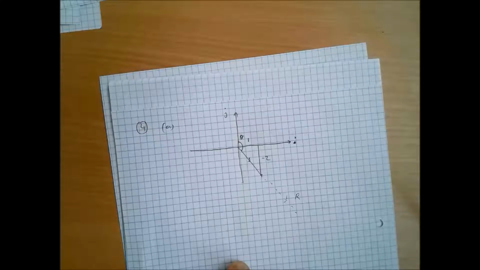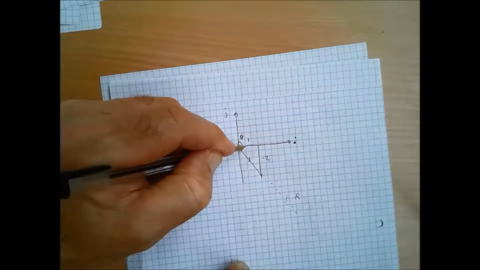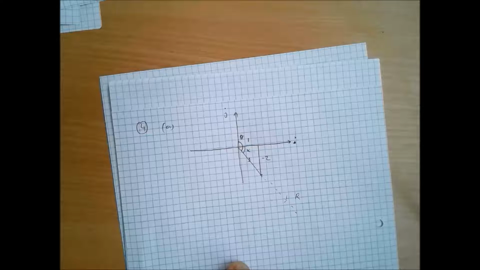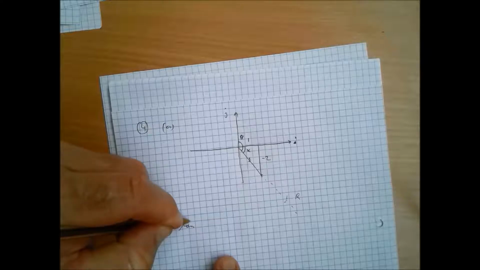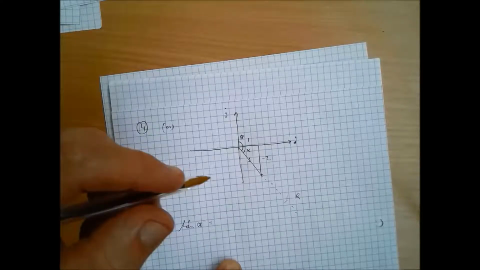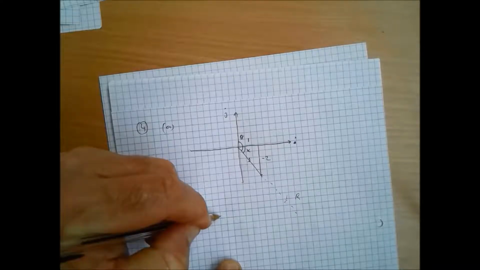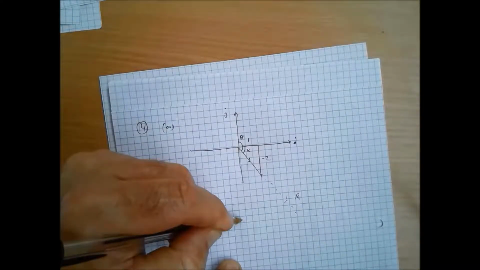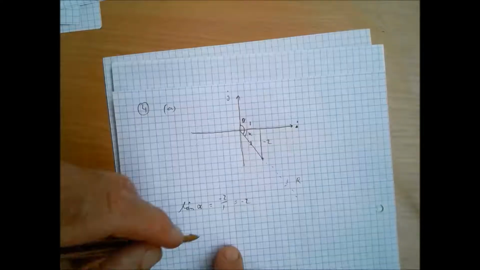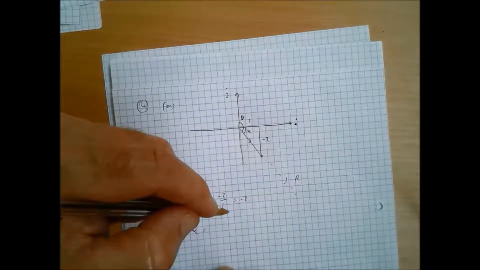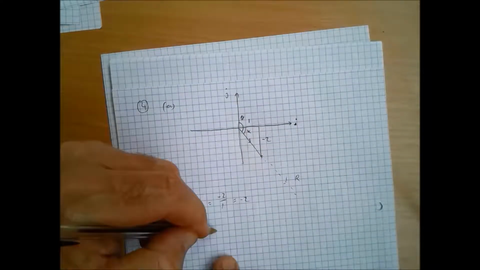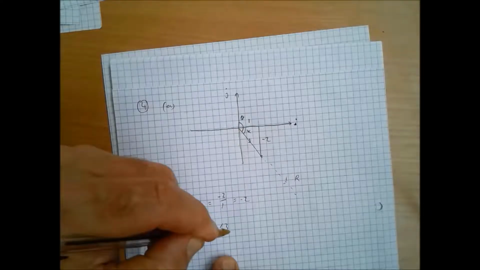So we can start off by finding this angle here, which is alpha. Okay, so tan alpha equals minus 2 over 1, which equals minus 2. Put that into the calculator. Alpha equals minus 63.43.